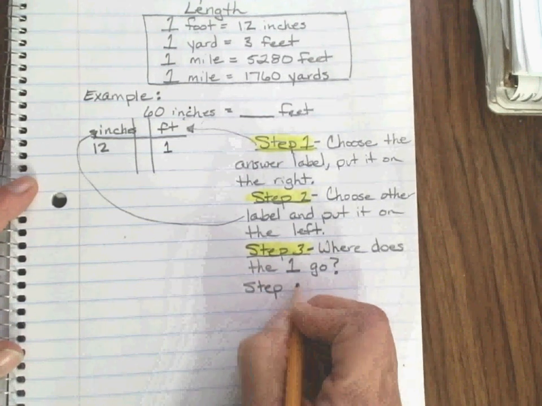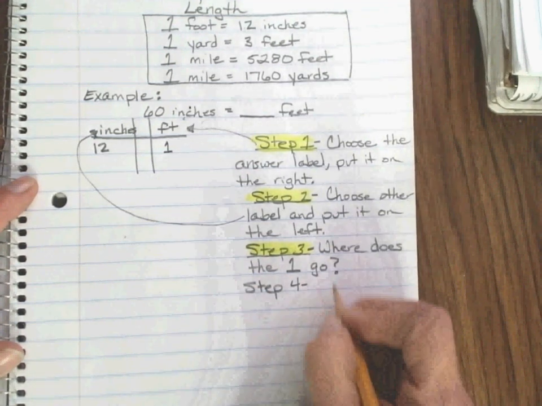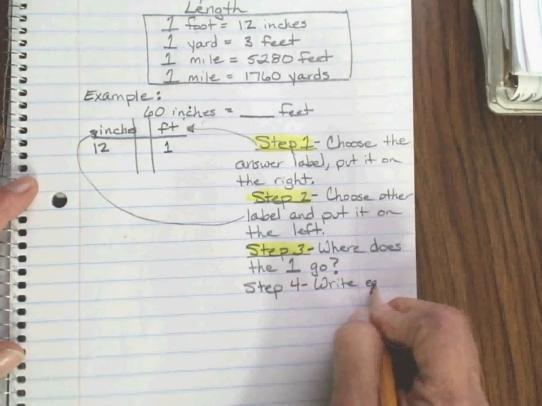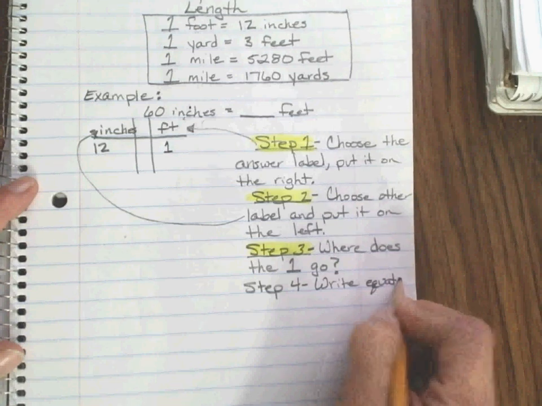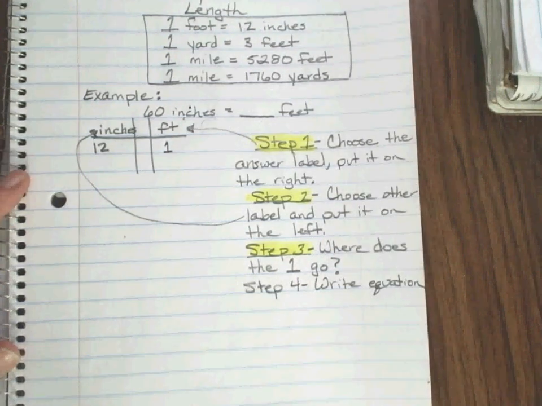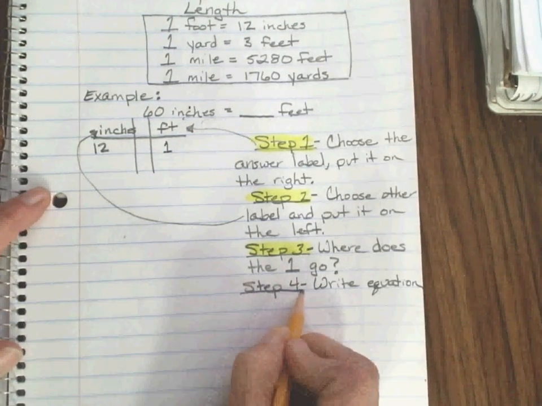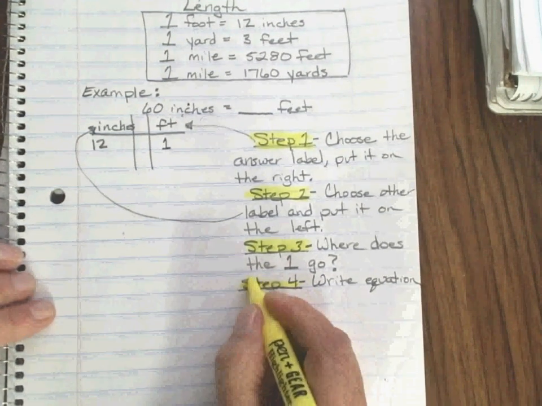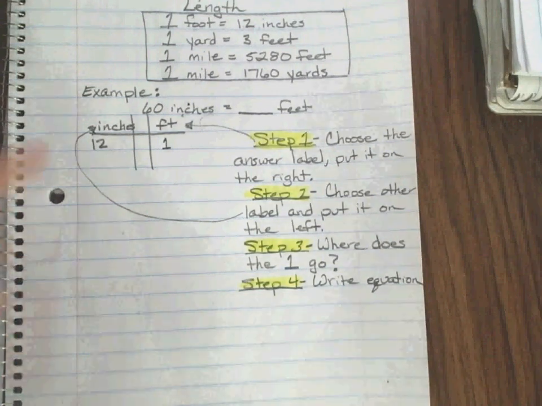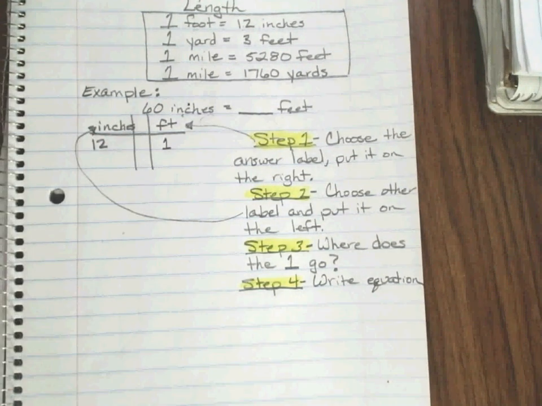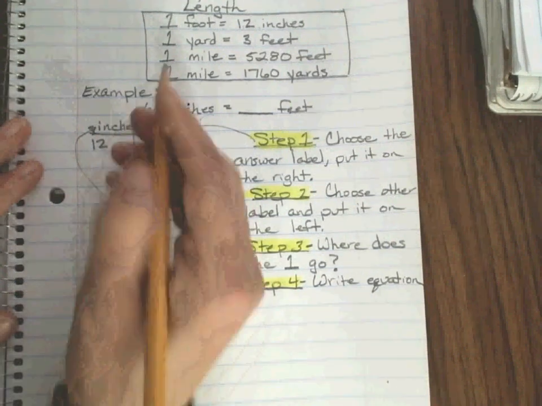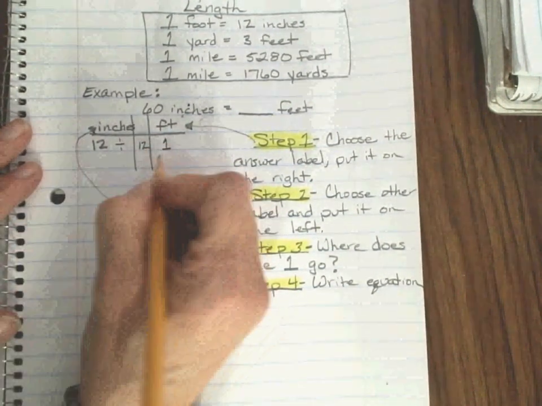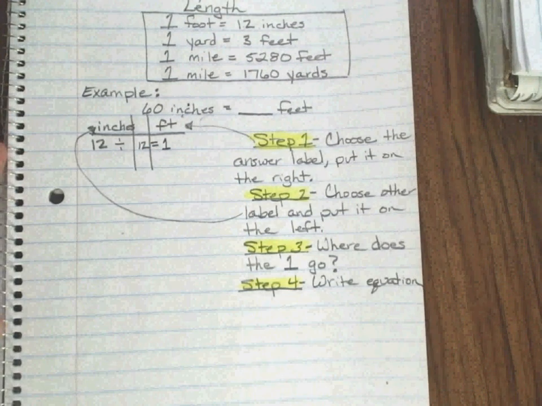Step 4 is to write the equation. When I'm writing this equation, I ask myself, how did I get from 12 to 1? Well, what I did is I divided by 12. 12 divided by 12 equals 1.